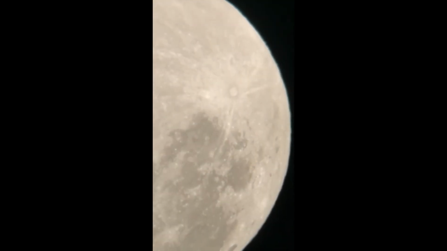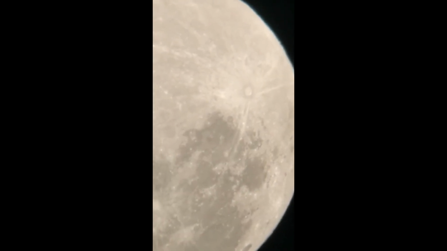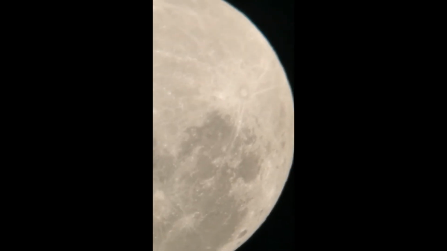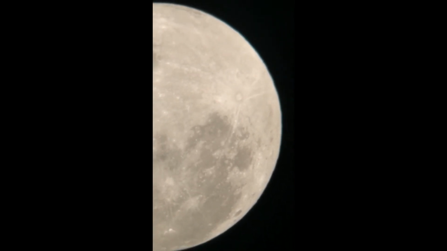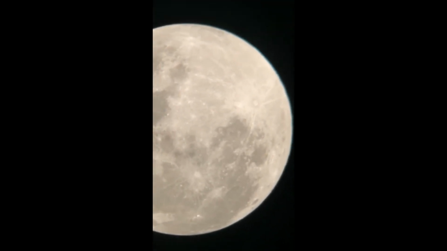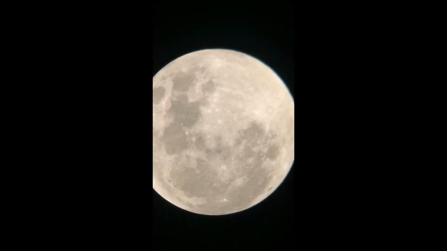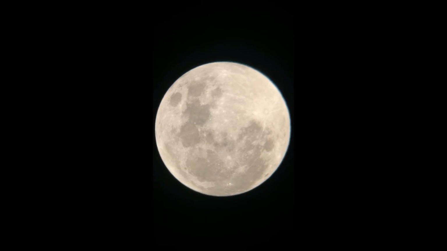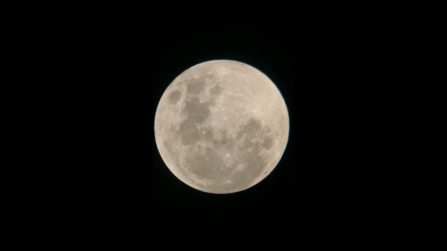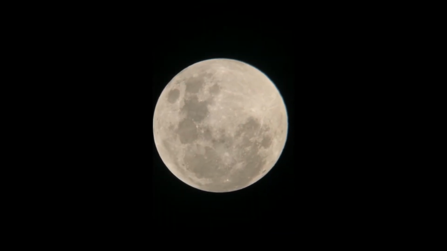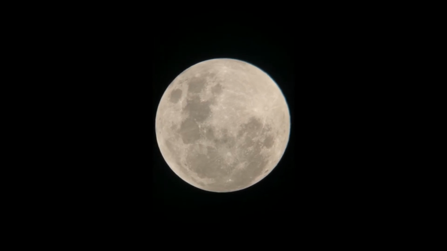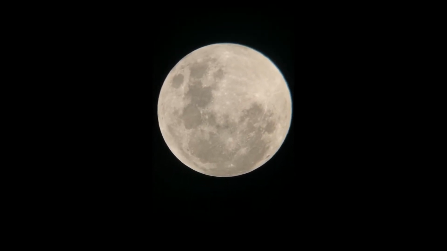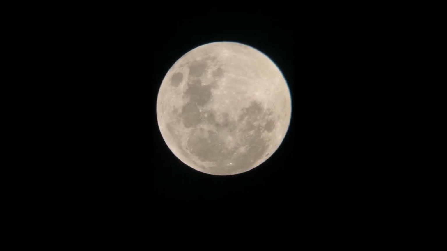Amazing. Okay, so let's put the moon back to its regular size. Fantastic. That's our moon. And in a few hours, we will be comparing the brightness of the moon.